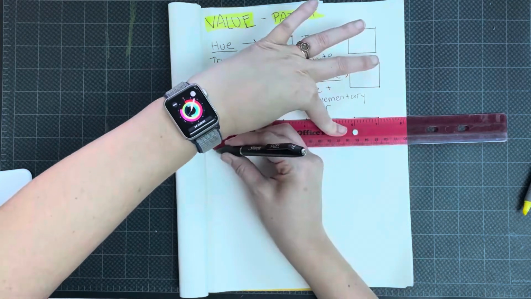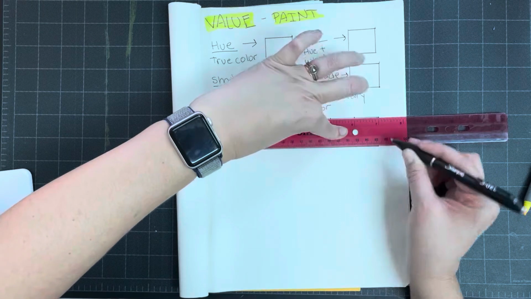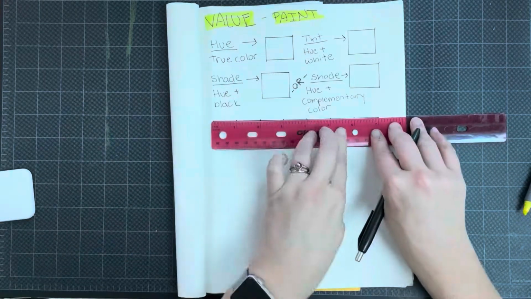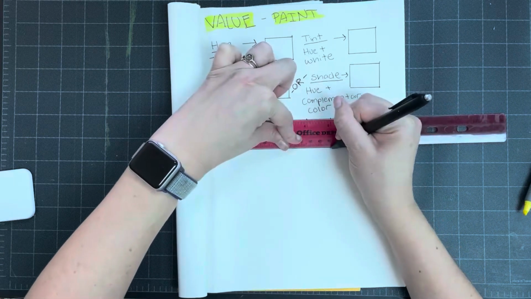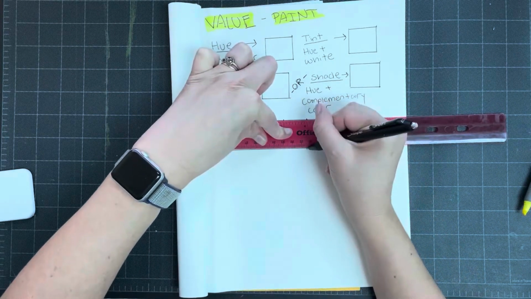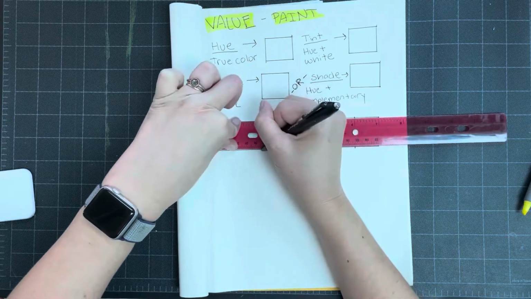Then I'm going to draw another line on the bottom, just eyeballing where the mark would be for every inch.